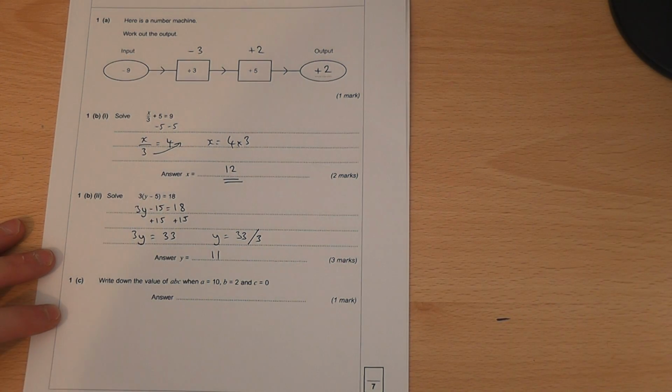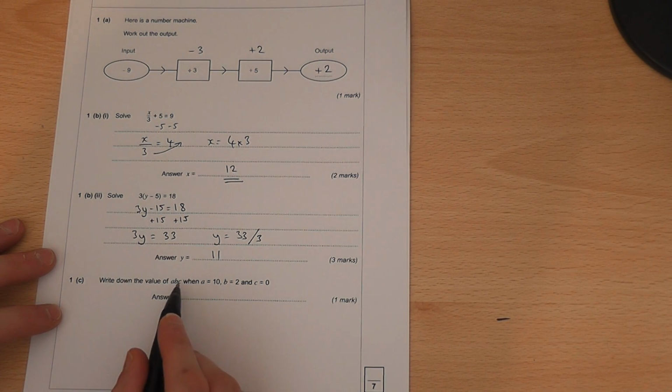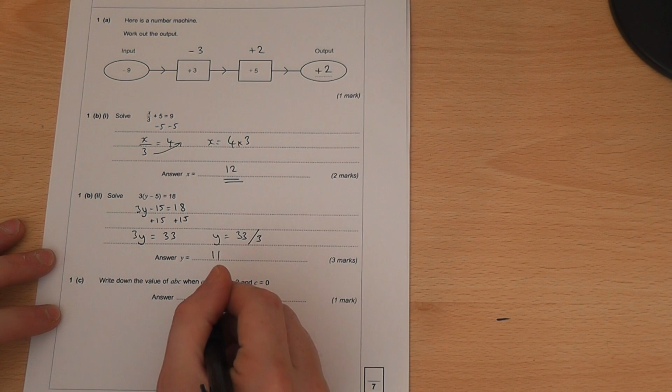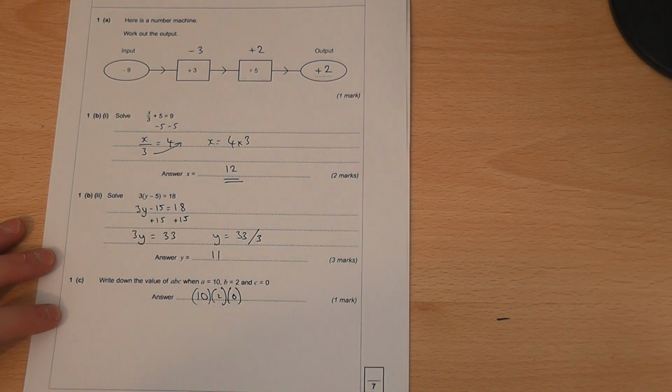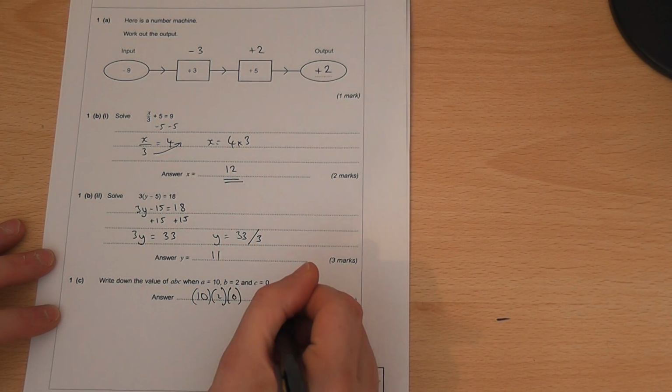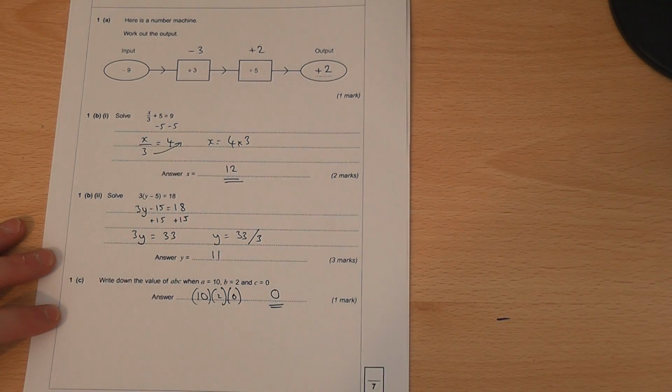And the final question on this first page, work out ABC for these values here. Well, ABC is 10 times 2 times 0. 10 times 2 is 20, but times by 0, we get to 0.